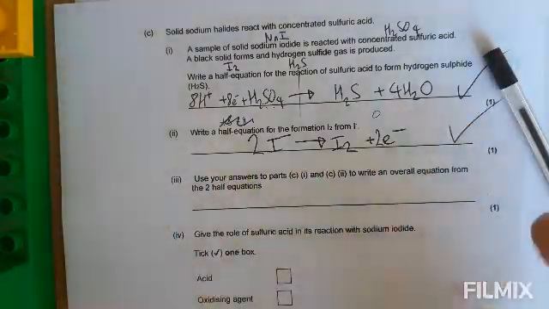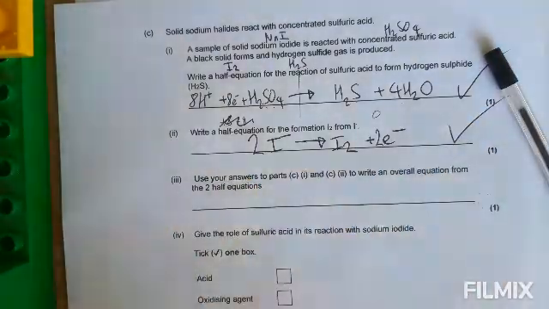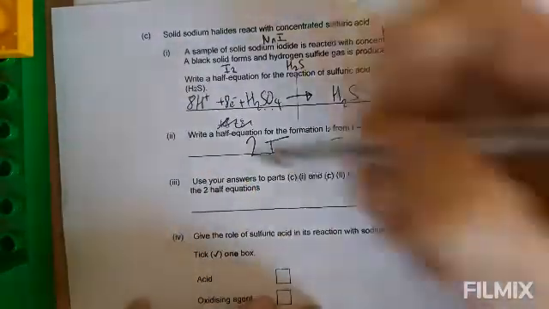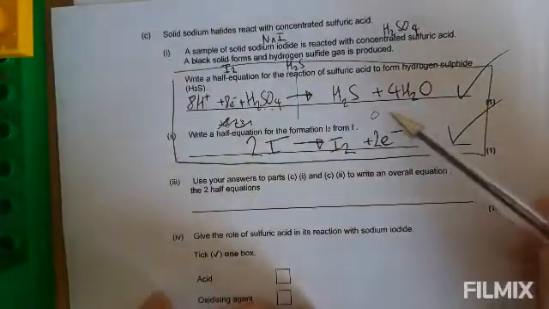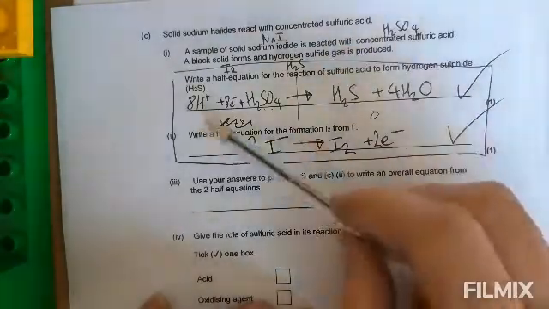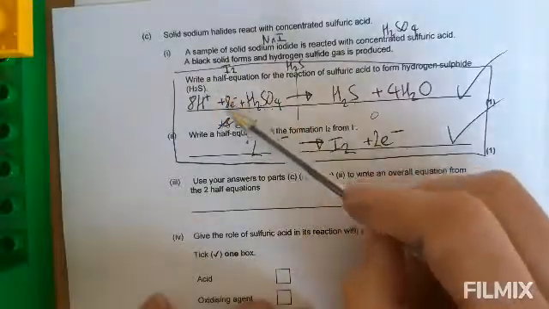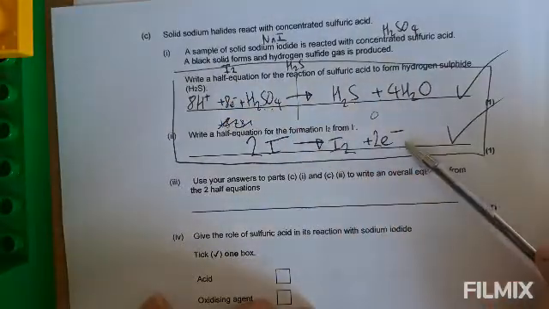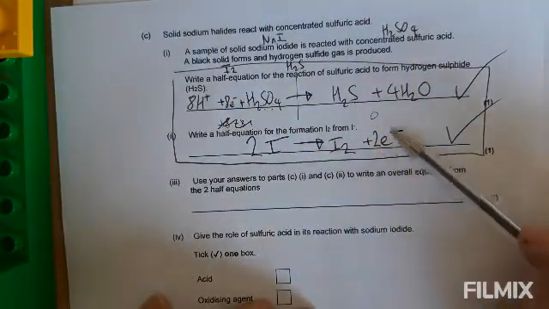So if you've got 2 half equations, what you need to do is join 2 halves together to make a whole. So what they're asking me to do here is, here's one half equation, here's the other half equation, and now what you need to do is to join these 2 together to form a whole. So this half equation is gaining 8 electrons, and this half equation is losing 4 electrons.